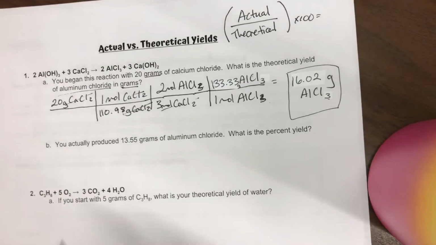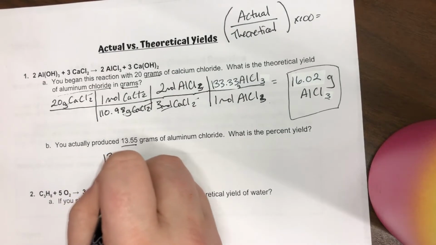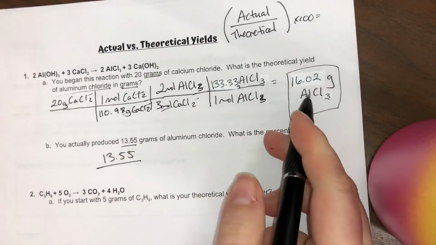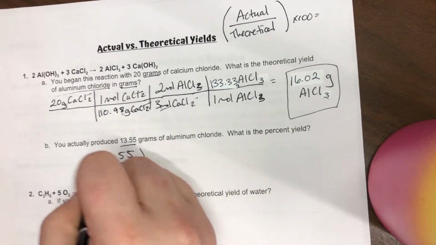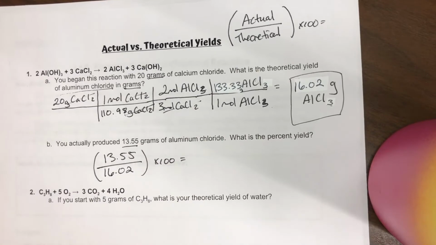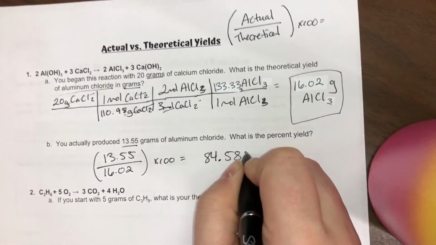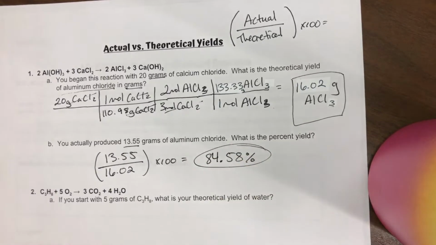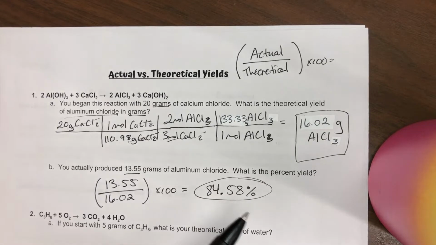So in this case, the actual is the 13.55 divided by the theoretical, which is 16.02. We're going to times by 100, and that's going to give us a percentage. So this is going to be 84.58% efficient. Okay, so this reaction turned out to be 84.58% efficient.